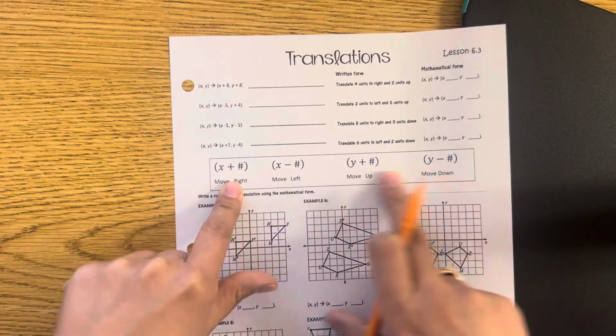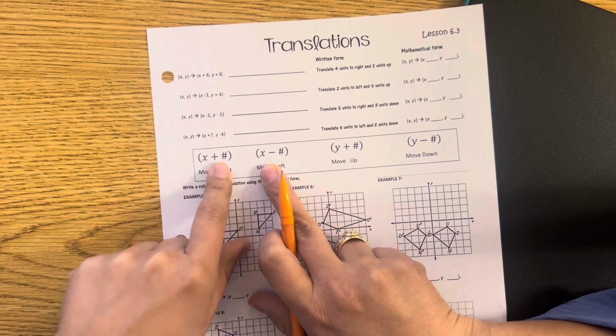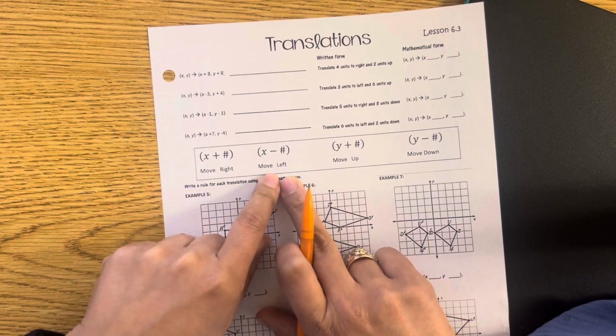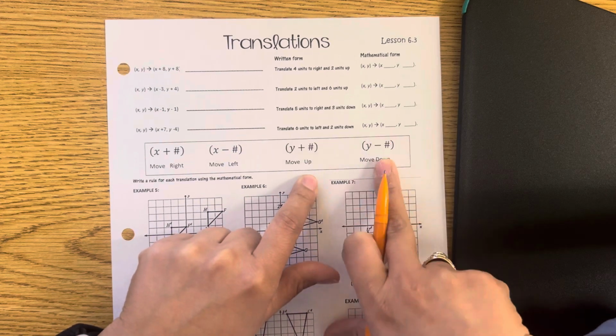Now a little reference down here, a little cheat sheet. X goes left and right. So if you see X plus, it means go to the right. If you see X minus, it means go to the left. Y goes up and down. So if it's Y plus, you're up, and Y minus is down.